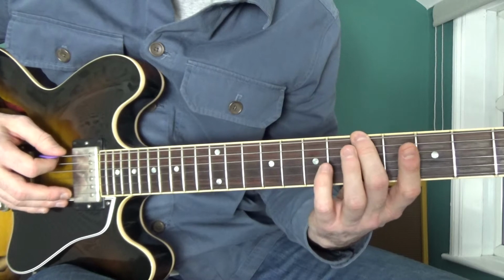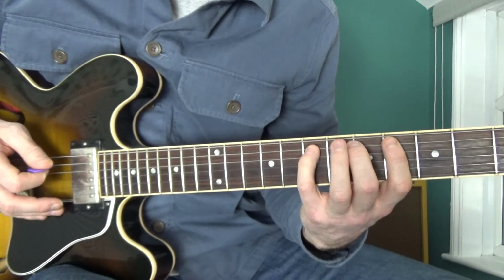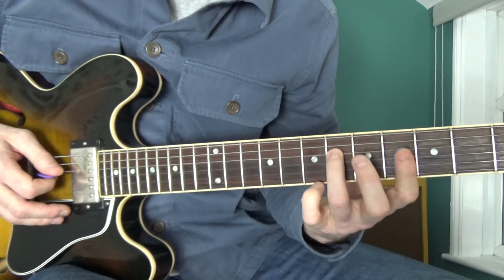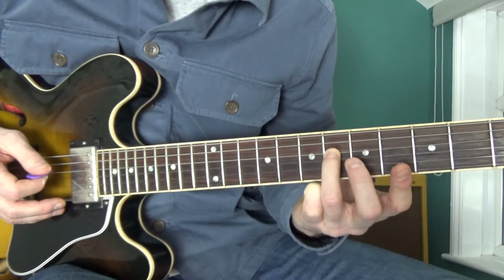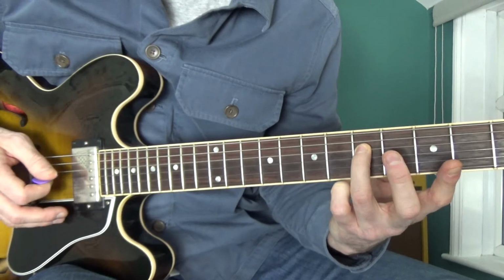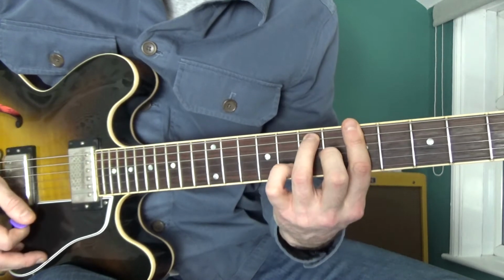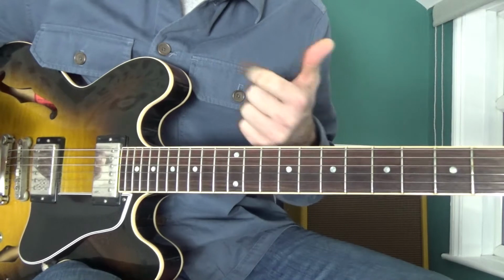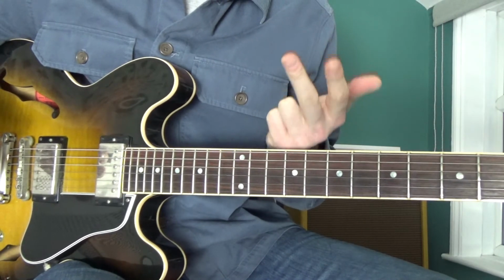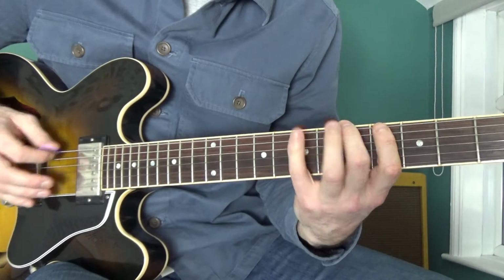So usually you play the first, the third, the fifth. Sometimes you play the seventh note, but we're flattening that. That's what gives a dominant 7 chord its sound: the first, the third, the fifth and the flattened 7th note of the scale.